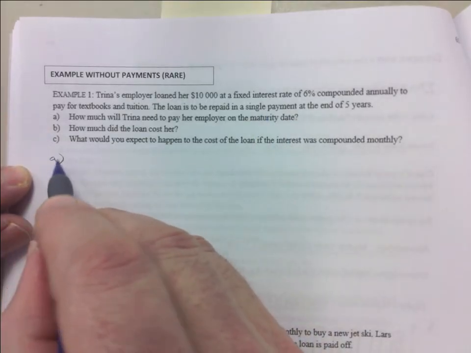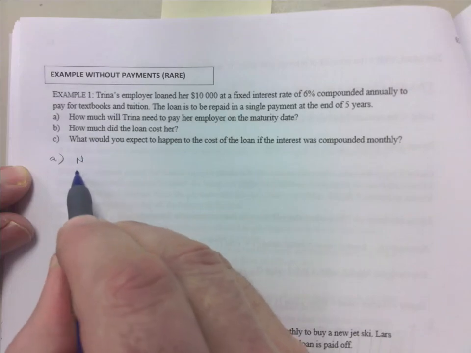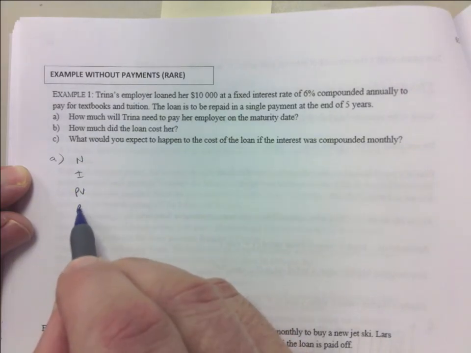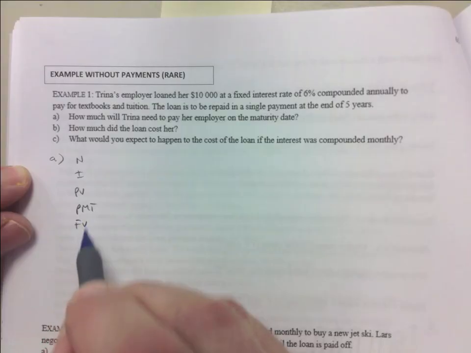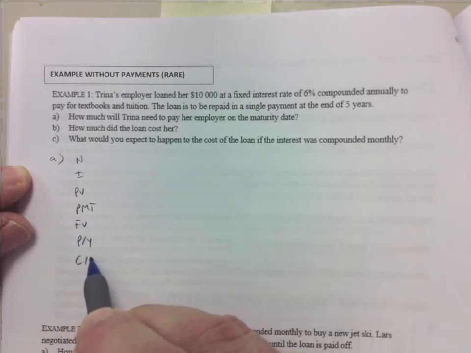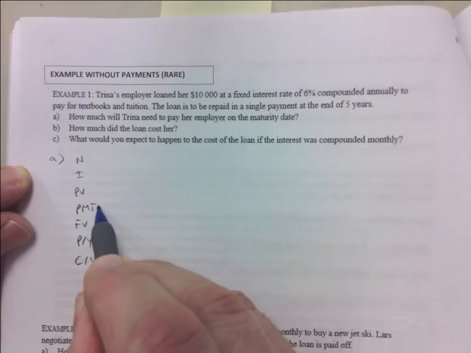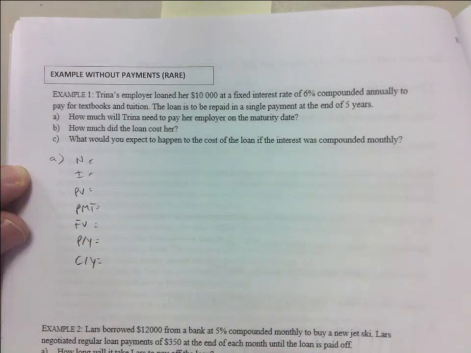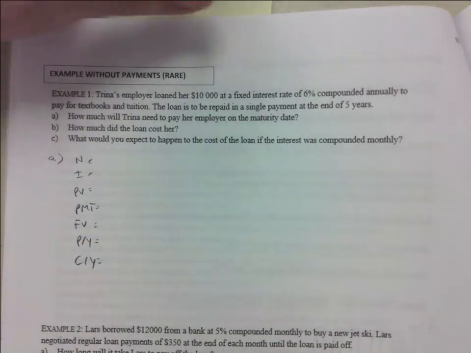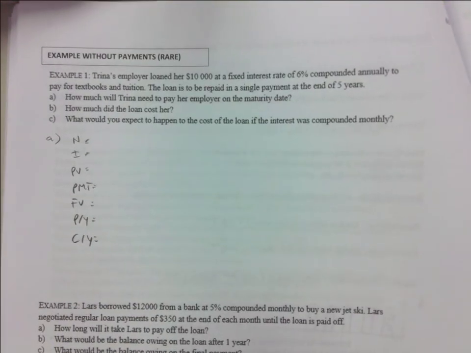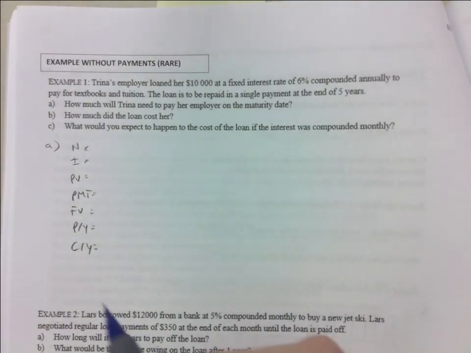So let's do that. N, I/Y, PV. You do this every time. If you want to use the TVM, all of the values need to show up. If you miss even one, you lose half right away. Okay?